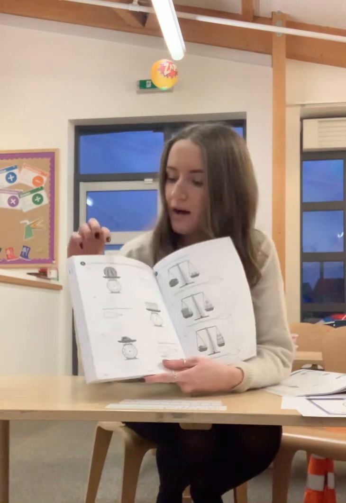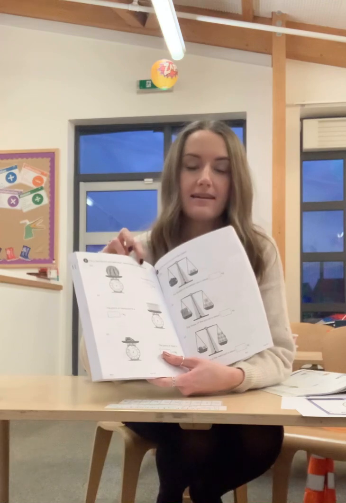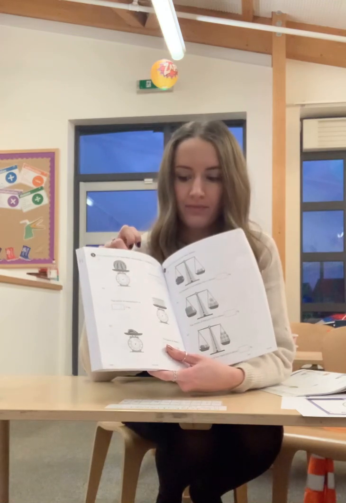Some of them, it does tell you, you have to read it carefully, it says you have to say whether the item is less than, more than, or as heavy as. That means the same as. Okay, I hope that makes sense.